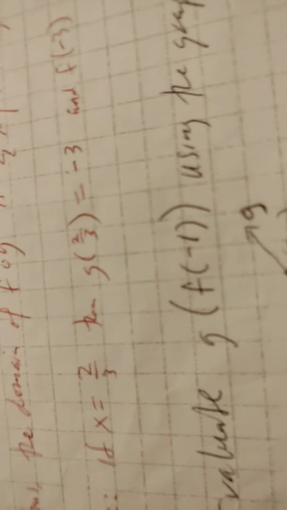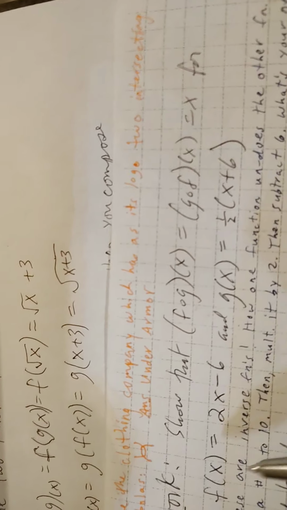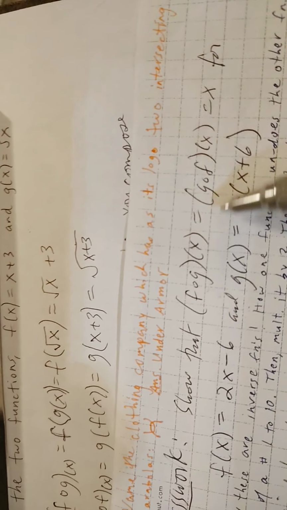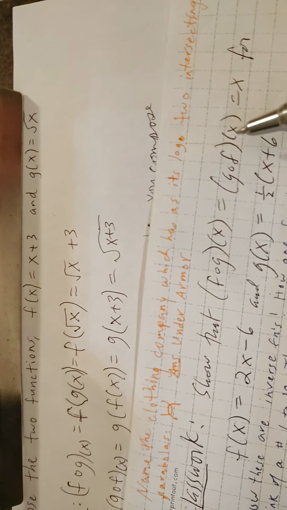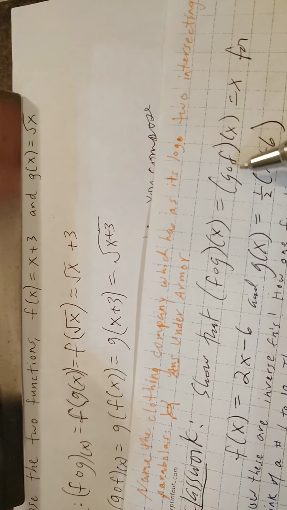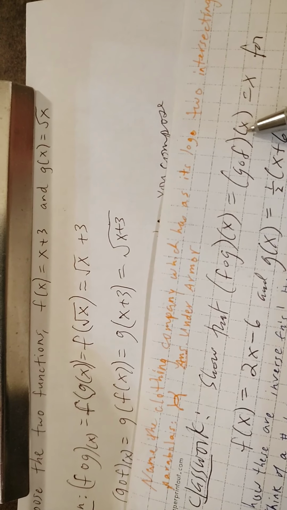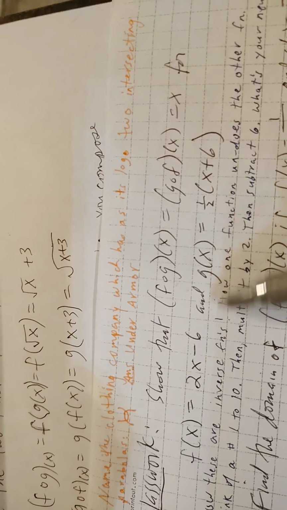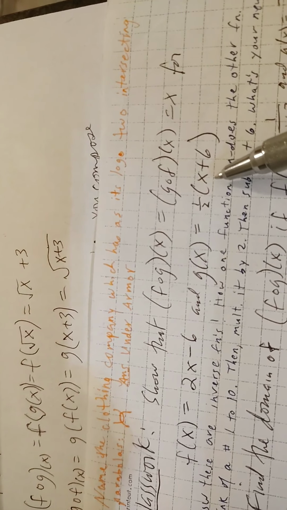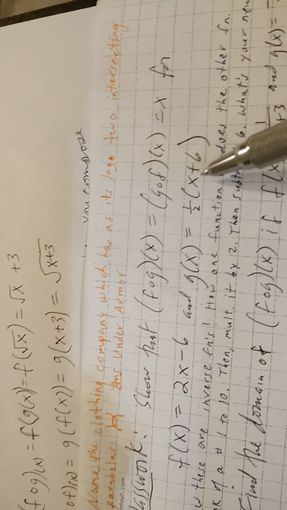Here is another one in the notes that I put on Learn. Show that f circle g of x equals the reverse order, g circle f of x. So notice it's commutative if you're talking about inverse functions. The initial input here is x, as well as here the initial input is x. And they'll both equal that x, because f and g are inverses of each other. This one's harder to tell by observation.